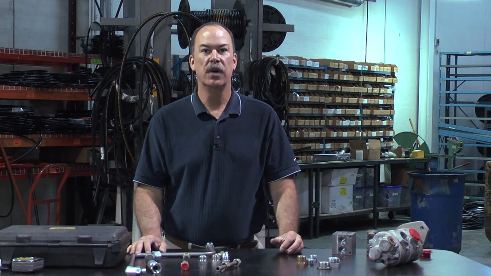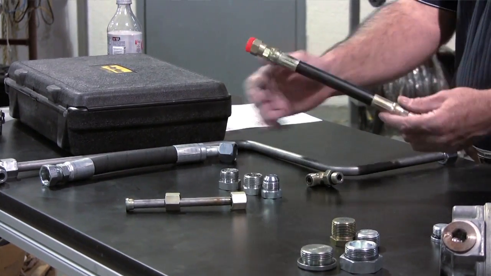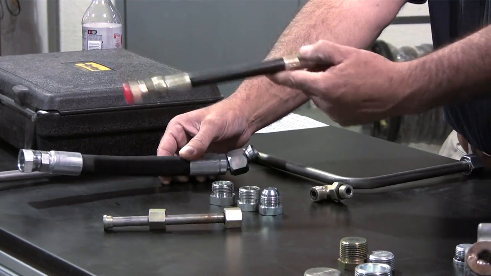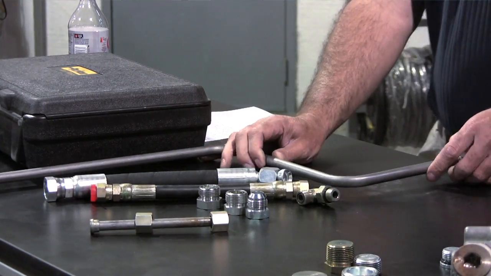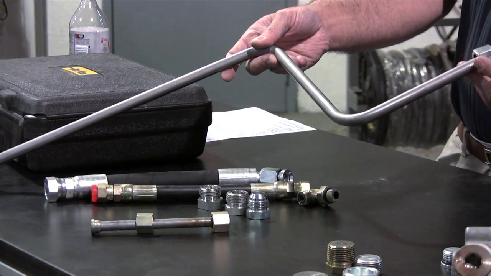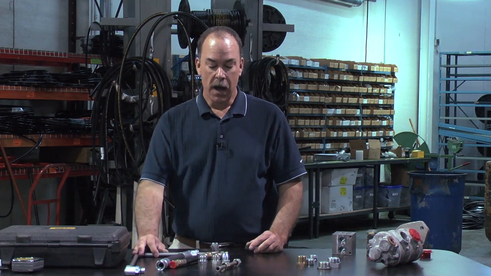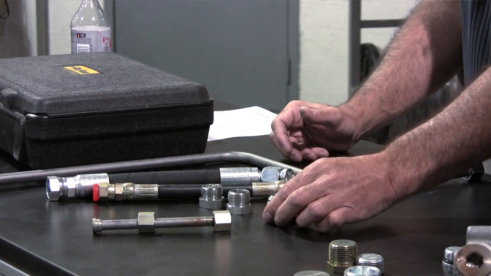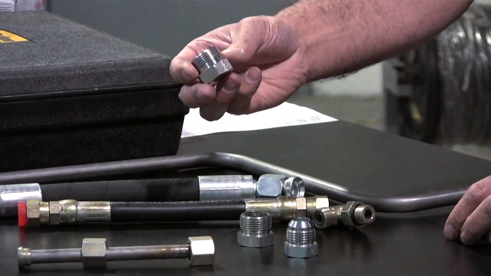Tube threads, unlike port threads, almost always swivel. You'll find tube threads on the end of a hose. In this case, we have a seal lock or O-ring face seal, a JIC. Tube threads also go on the end of a tube assembly, or on potentially pipe. Several common examples of a tube thread would be JIC, seal lock or O-ring face seal, or a DIN metric.